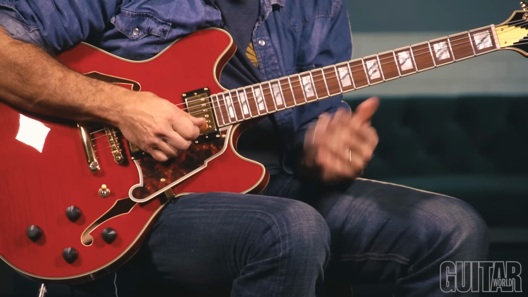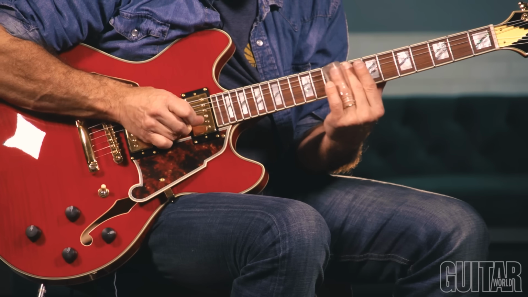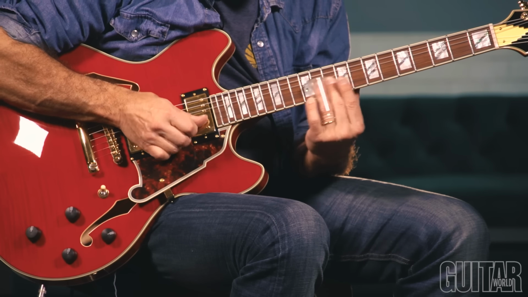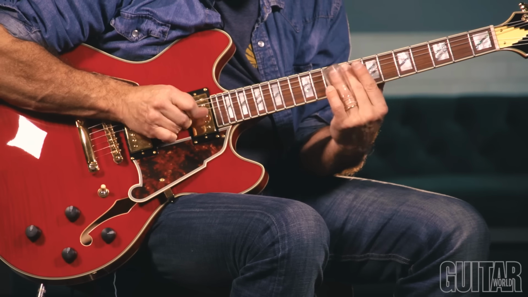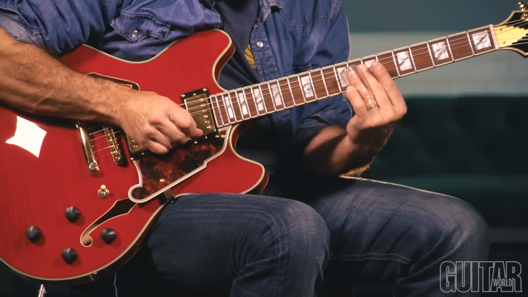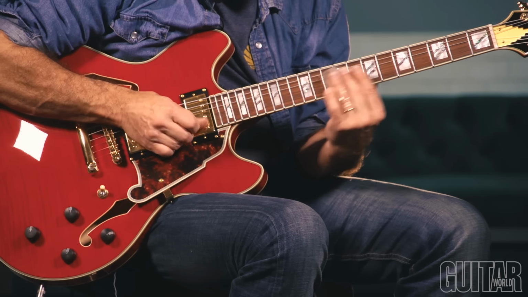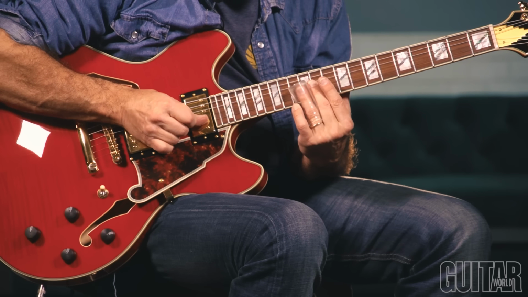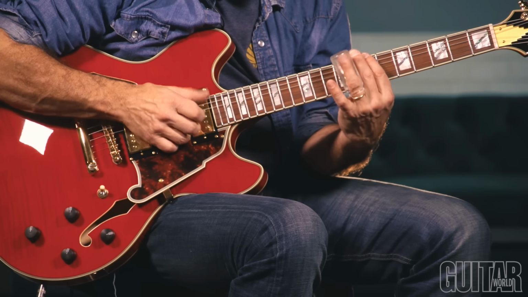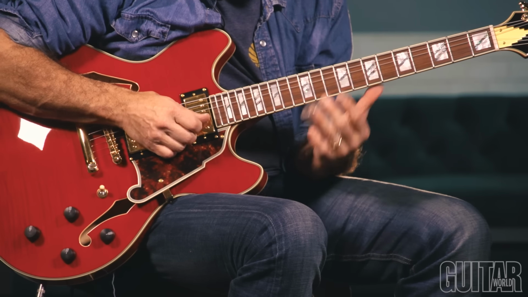That's a nice slide technique thing where you bounce off a lower string. Then over the 5 chord, I went here. 4 chord.